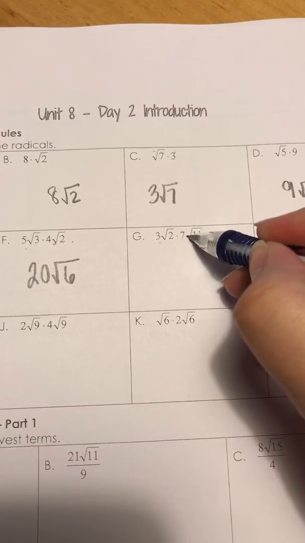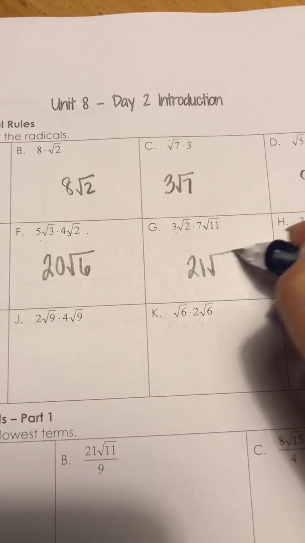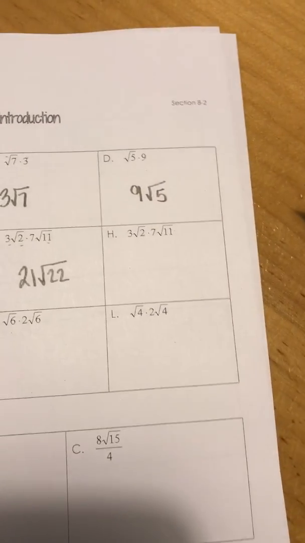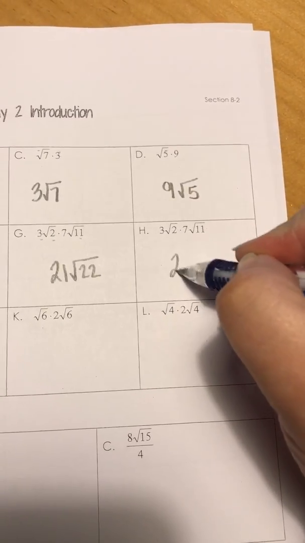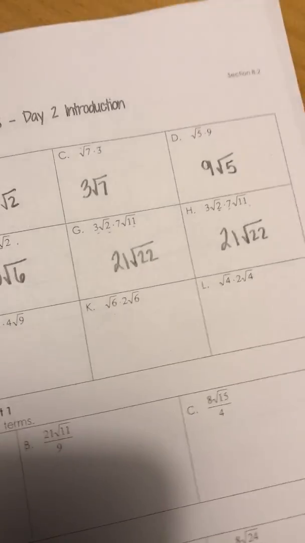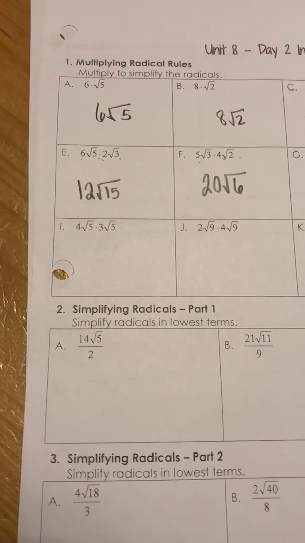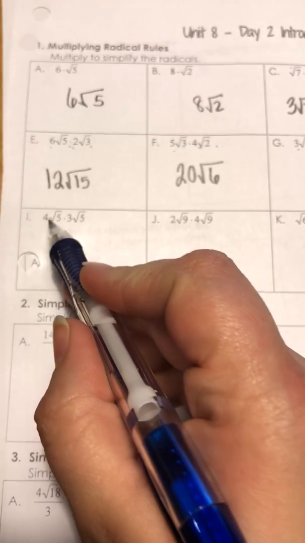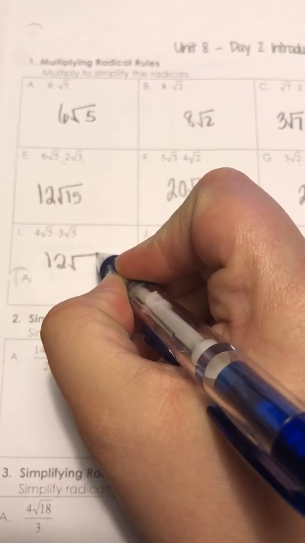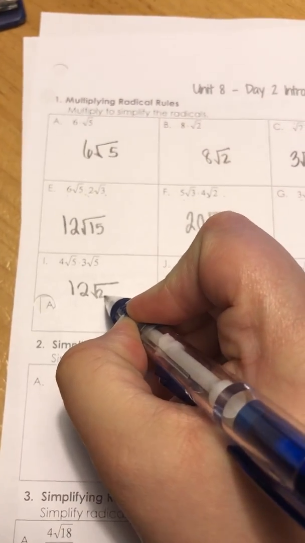We have 3 times 7 is 21. And then 2 times 11 is 22. H, 21. And then 2 times 11, 22. Okay, obviously it's the same thing. For I, very similar. We do 4 times 3 is 12. And then 5 times 5 is 25.